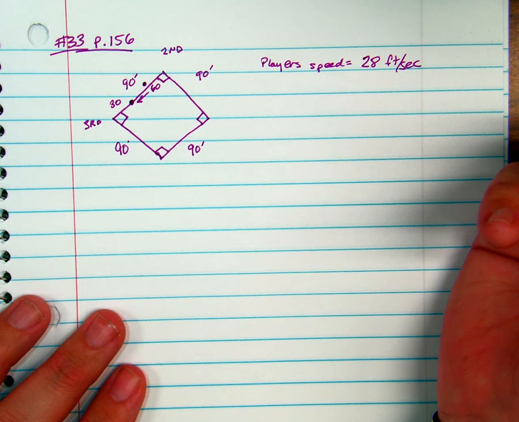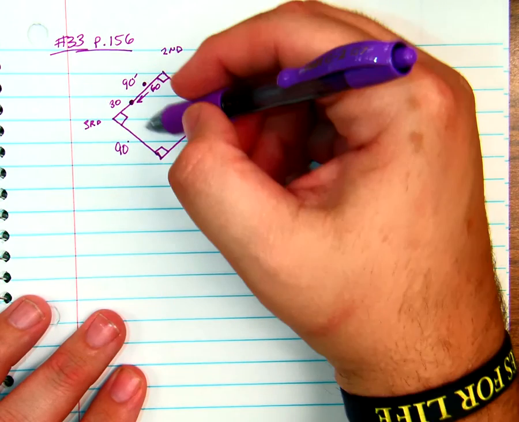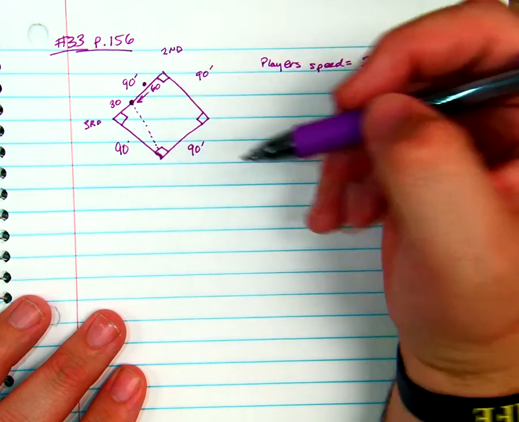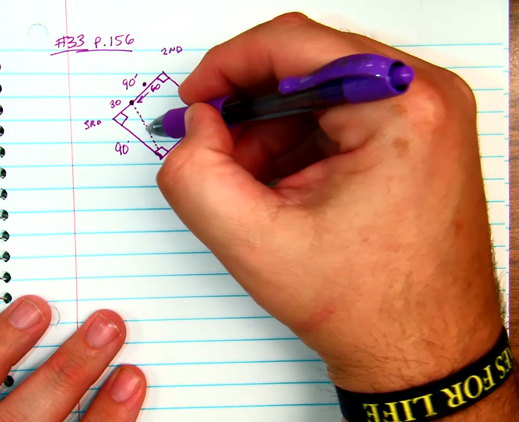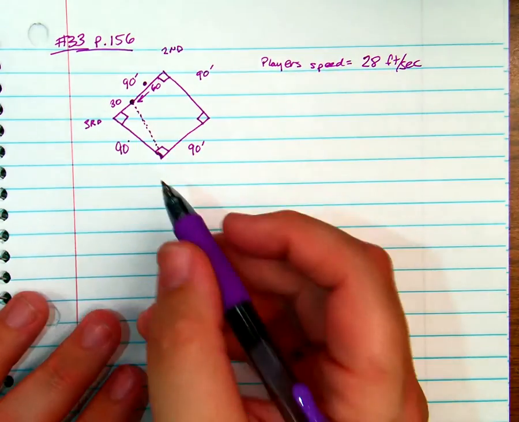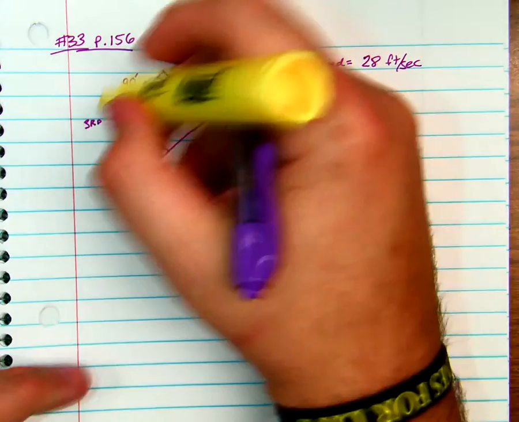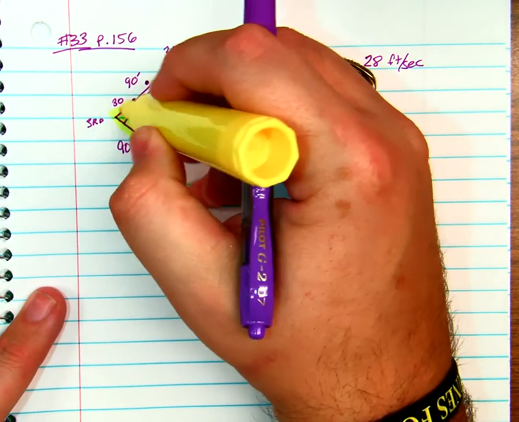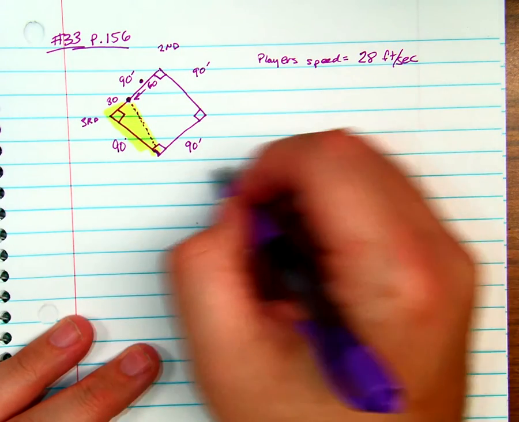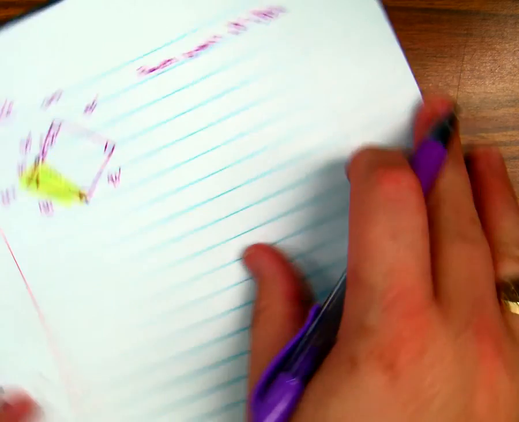And we want the distance from home plate. How is that changing? So we actually want to talk about this distance right here. If you take a look at this section right here, I'm just going to rotate it a little bit like that.